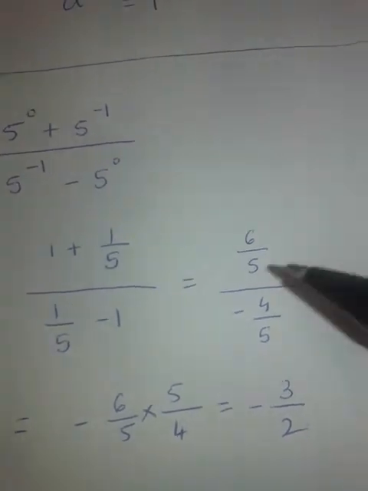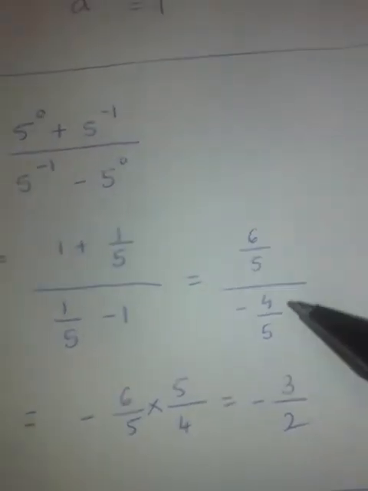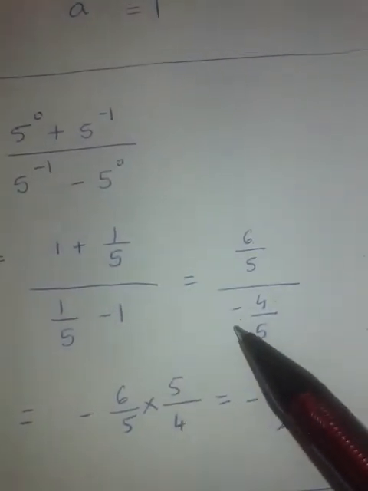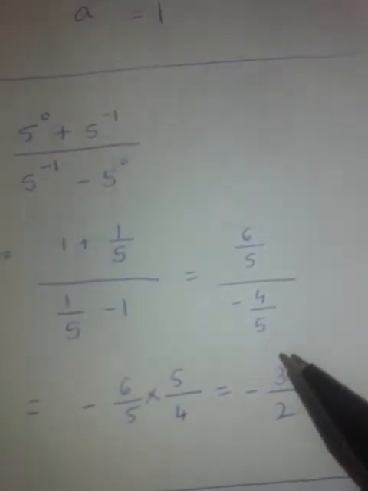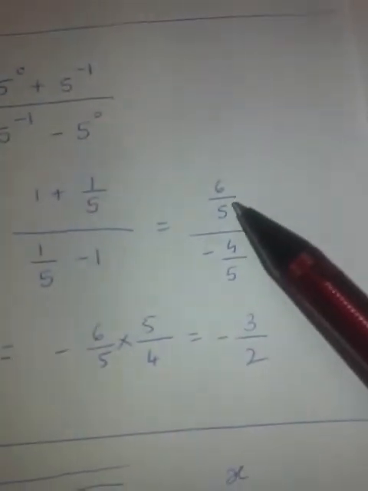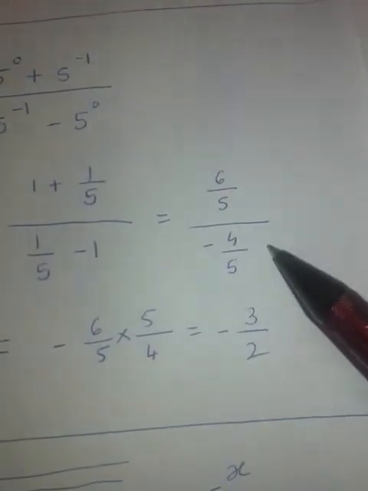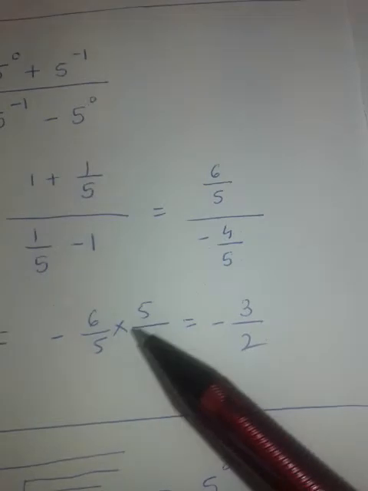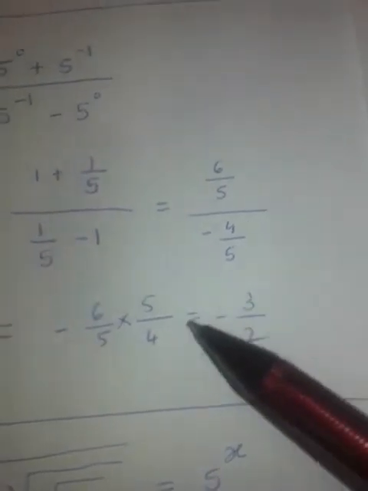Now it's very easy to solve. 1 plus 1 upon 5 is 6 upon 5. 1 upon 5 minus 1, so this will be a negative number, minus 4 upon 5. And when you solve, division is what? Multiplying by the reciprocal. So 6 upon 5 multiplied by 5 upon 4.